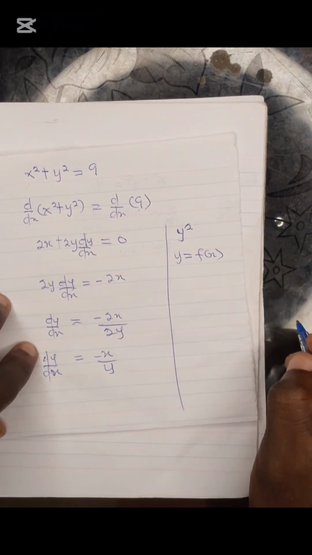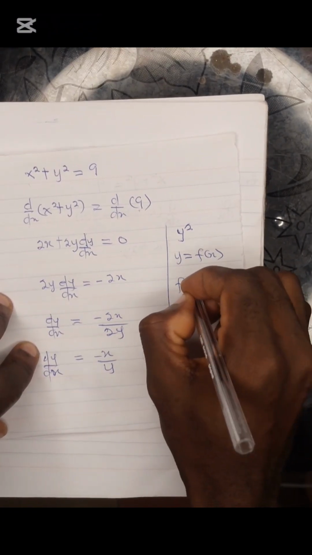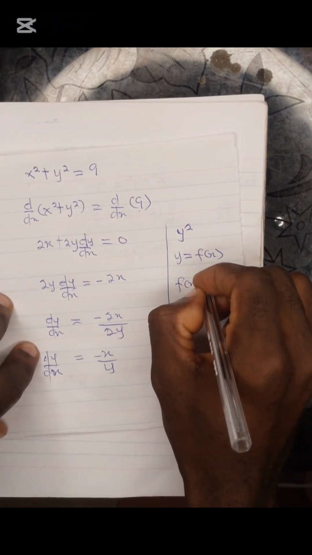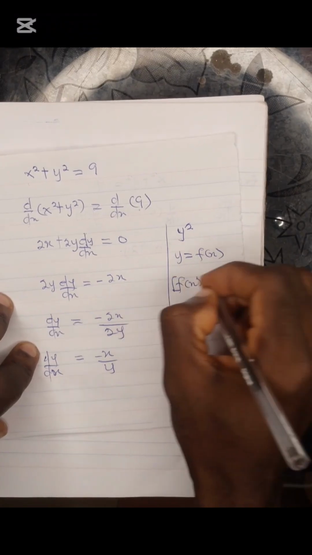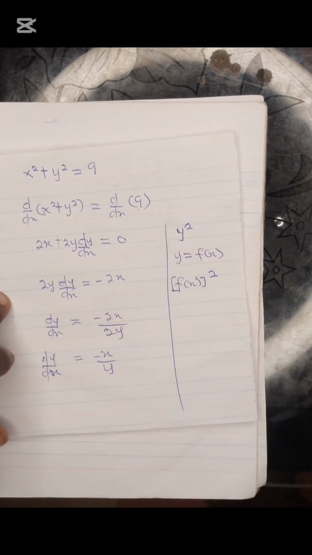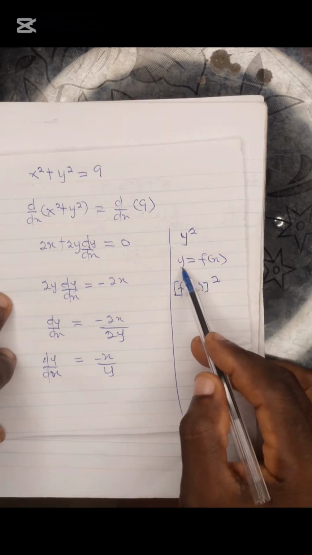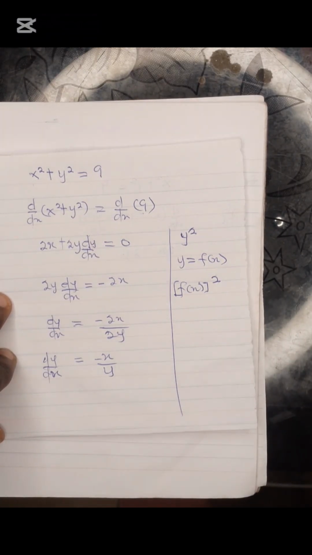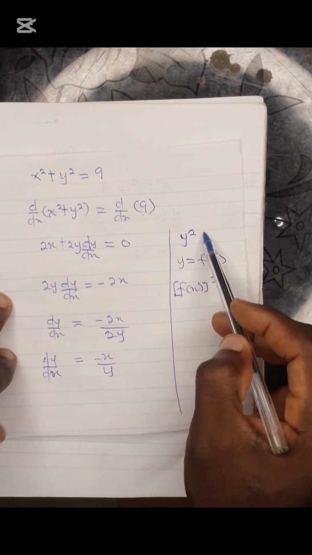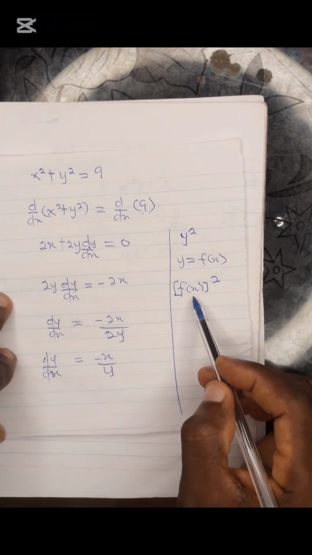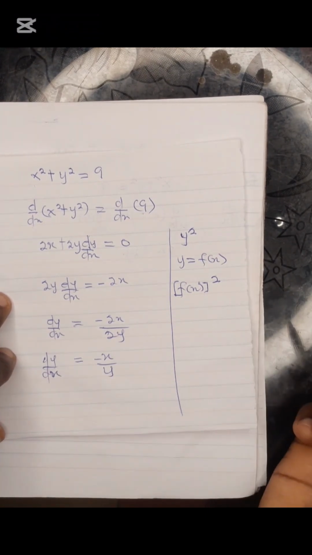So y squared is going to be f of x all squared. Take note, in every function, y is the same as f of x. So if we are having y squared, then it's going to be f of x all squared.